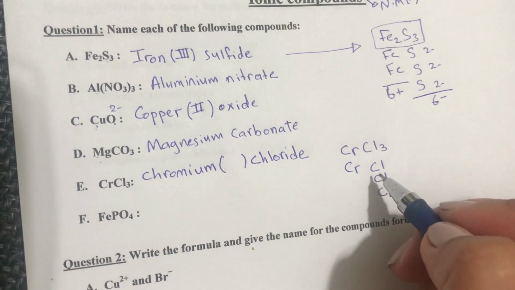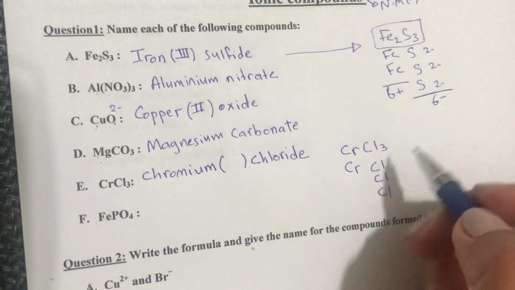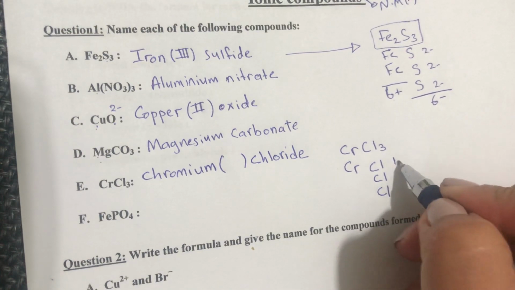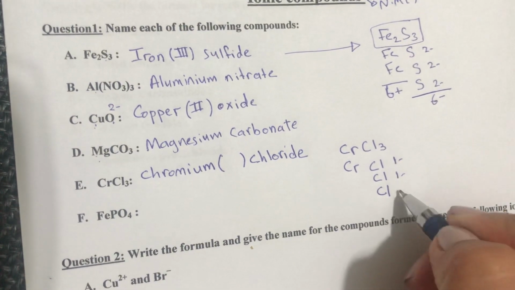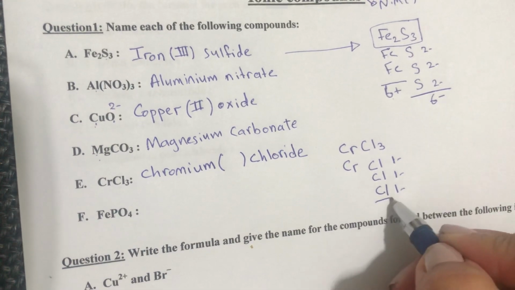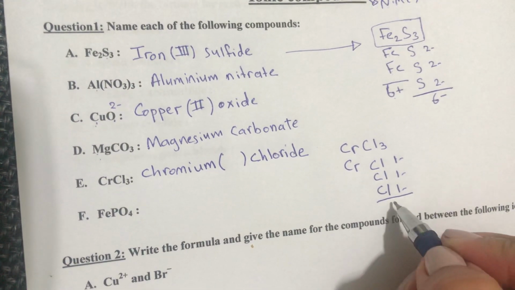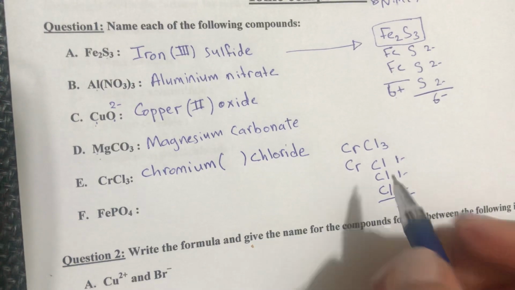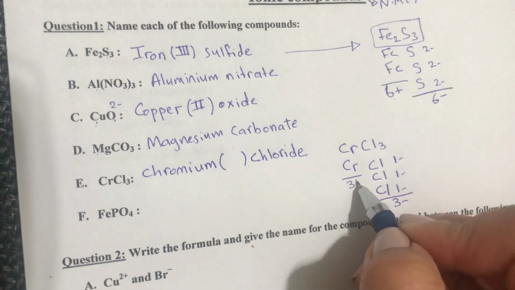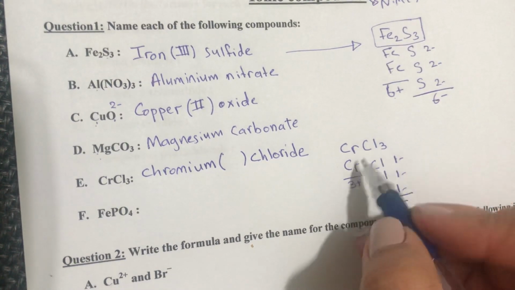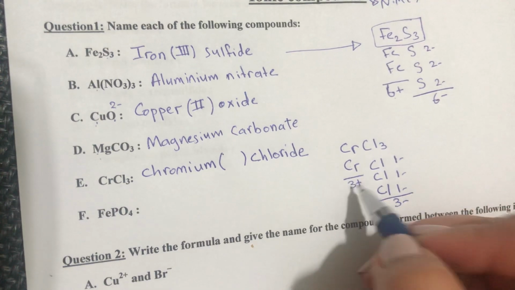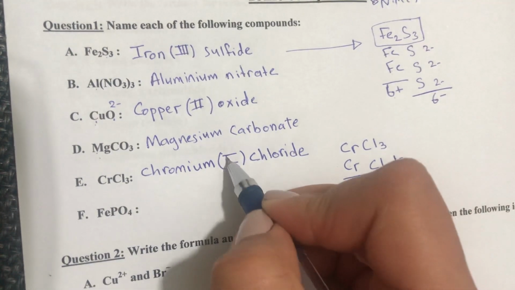Chlorine is in group 7 in the periodic table. The ion carries a -1 charge, so each carries -1. So the total negative charge is -3. So the total positive charge must be equal to +3. You have 1 chromium atom with charge +3.